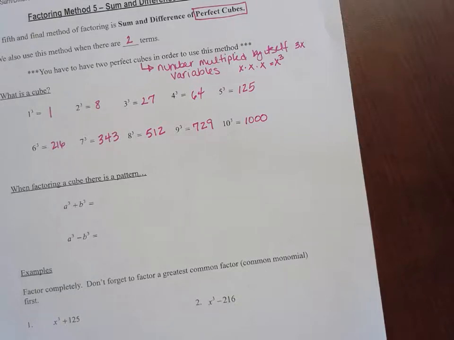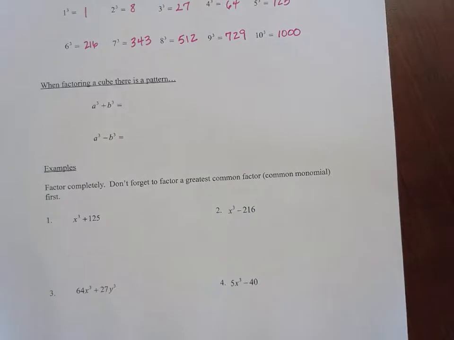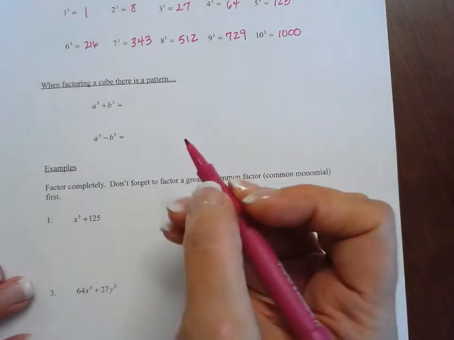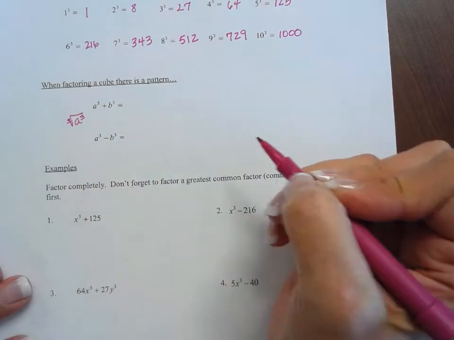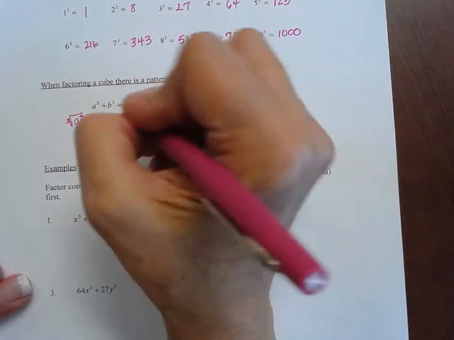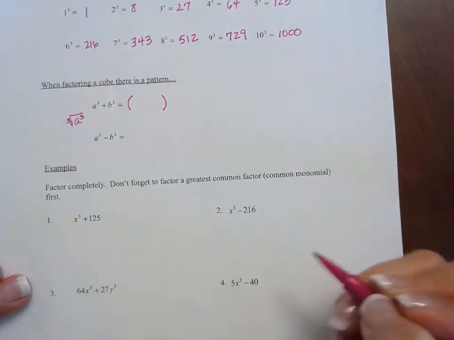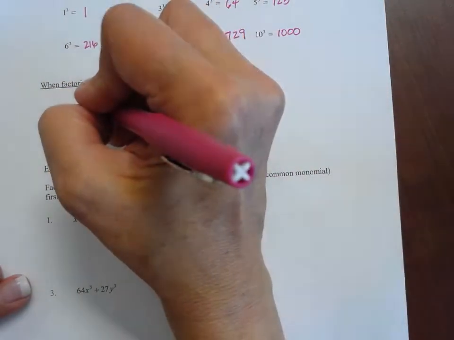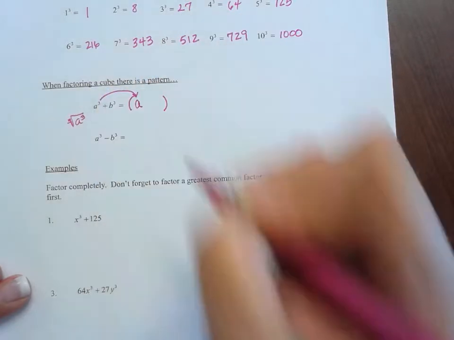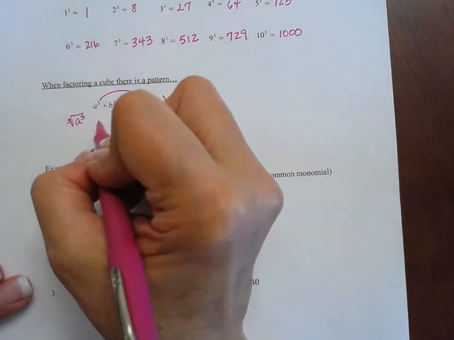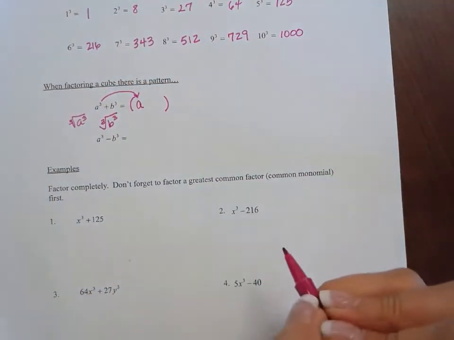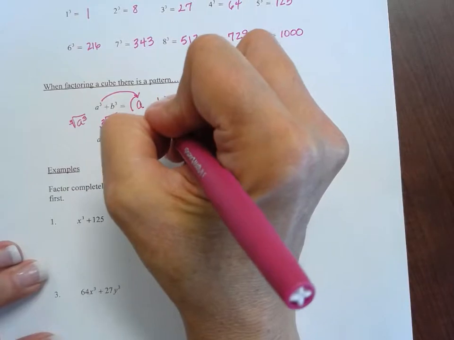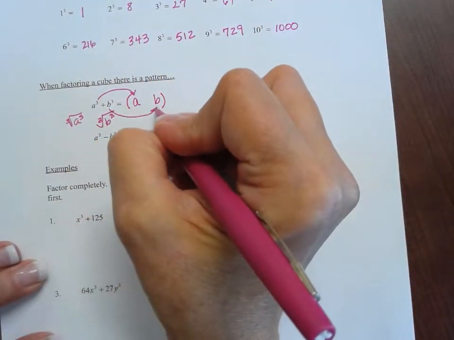All right, so when you're factoring a cube, there is a pattern, okay? So what you do is, what is the cube root of a cubed? A, right? So we're going to put that right there. What is the cube root of b cubed? B. Okay, we're going to put that there.